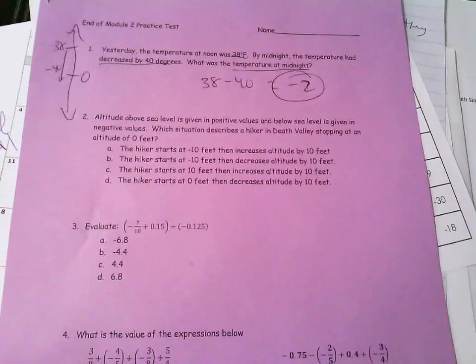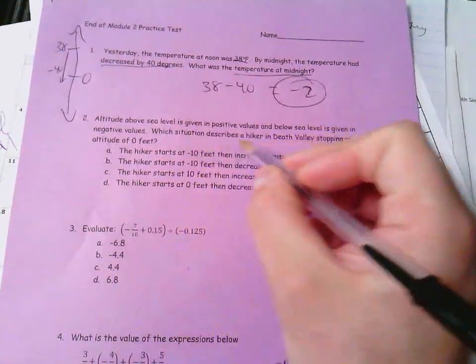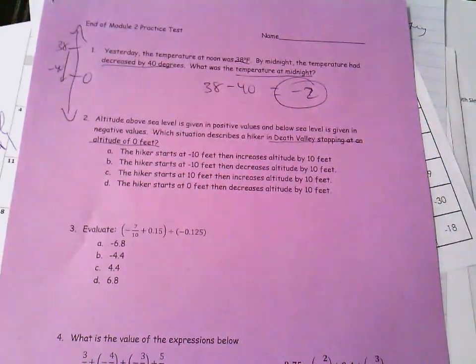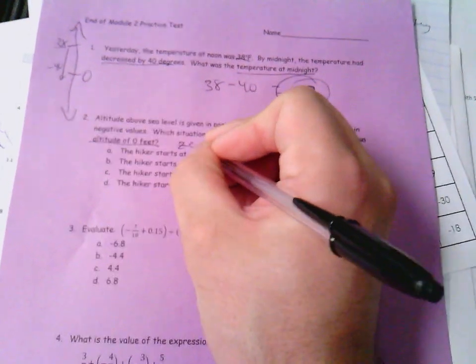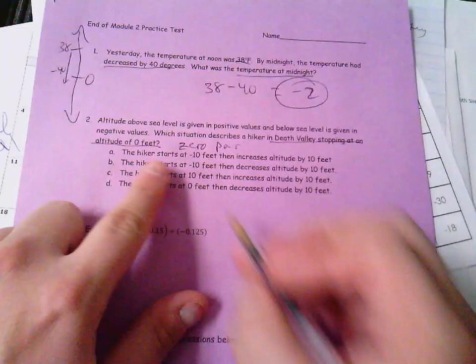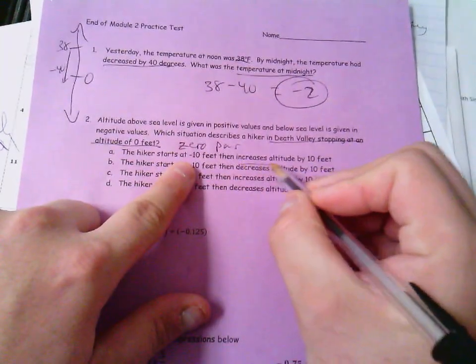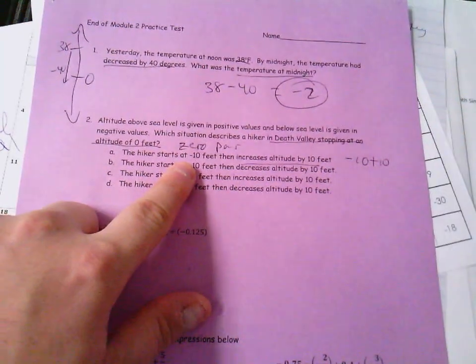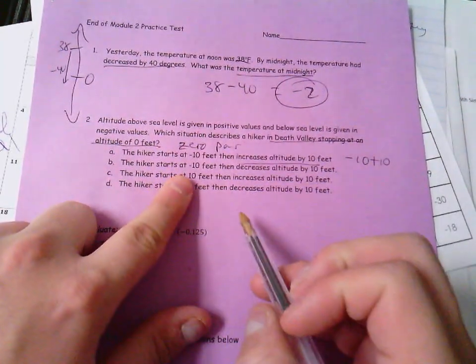Number 2, which situation describes a hiker at Death Valley stopping at an altitude of 0? So think 0 pair. You just got to read through each one. Hiker starts at -10 and increases altitude by 10 feet. This would be -10 plus 10. Looks pretty good to me. Let's go through these other ones just in case.